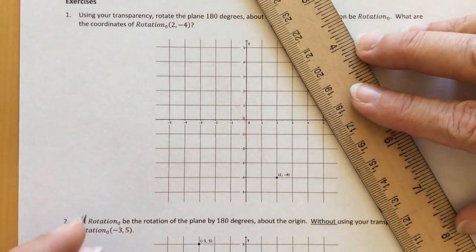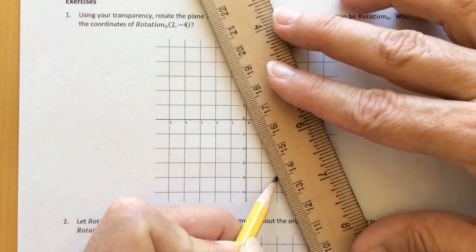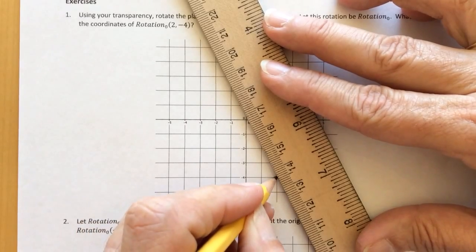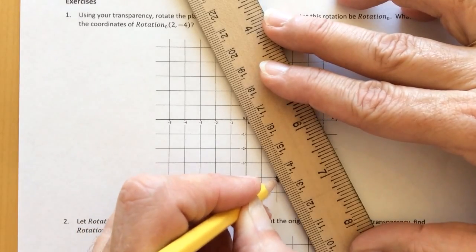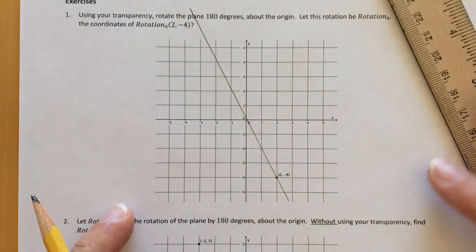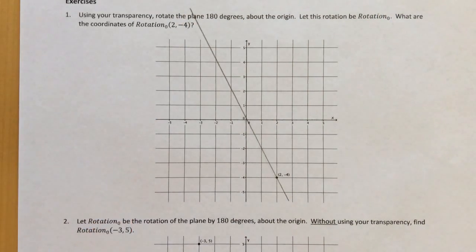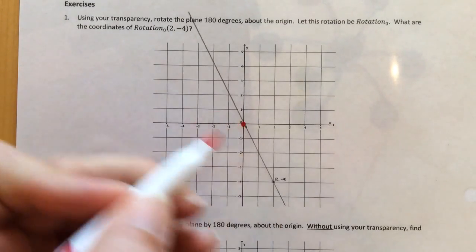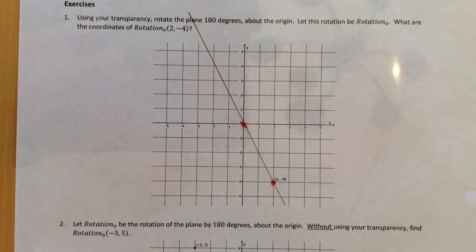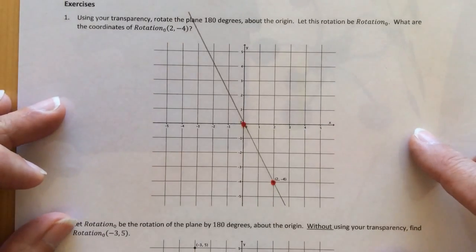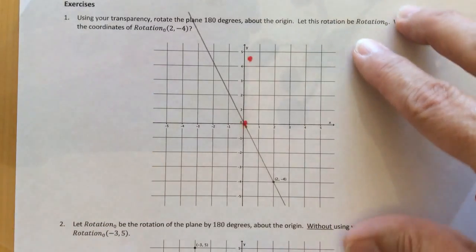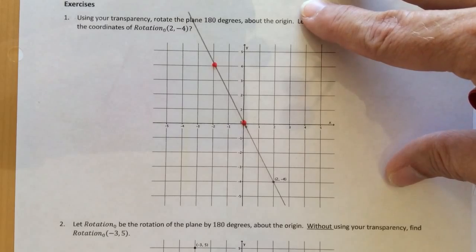Okay, so to do exercise 1, I want to start by drawing that line from the point through the origin and beyond, like so. I know that when I rotate this point, it will end up on that line, so I'm going to rotate just that far. I use my overhead on this one, marking my center of rotation and the point 2, -4. I'm going to rotate 180 degrees until that point matches up to the line.